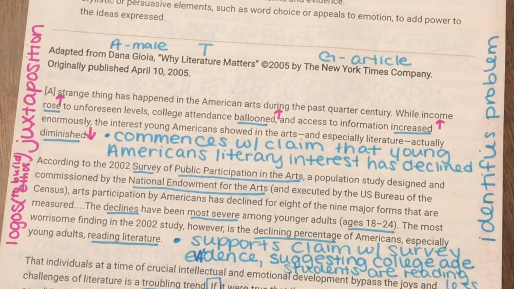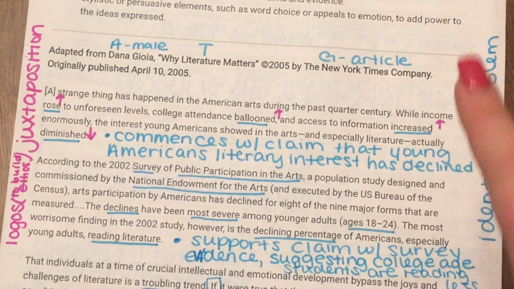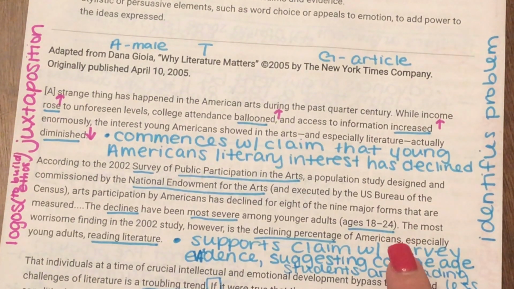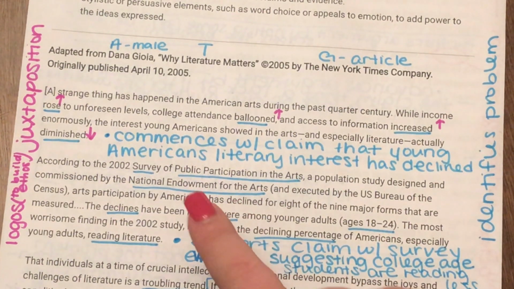Okay, so basically we've got what and why here, or at least the start of it. What is he saying? And then why is he saying it? Why does it matter? Now he's building into his argument. So right now he's identifying the problem, okay? So he's introducing his argument by proving that there's a problem. So here's our problem. Here's the first attempt to support that with evidence. He's doing it through a survey.